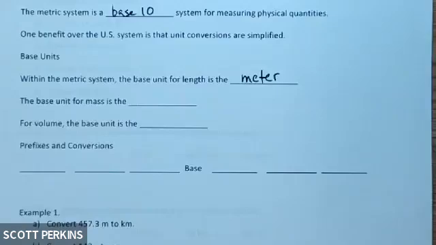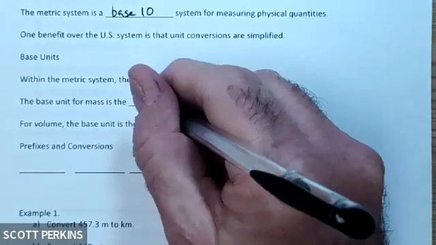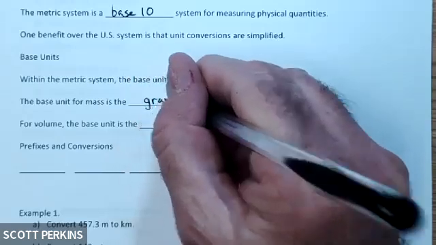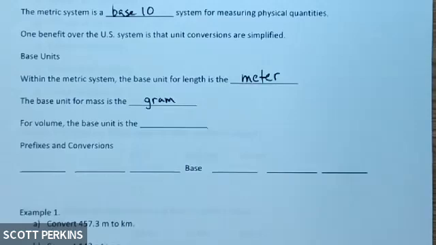The base unit for mass is called the gram. A gram is a very small unit of measure. Your typical paper clip, okay, this happens to be a tiny one right here. This weighs about a gram. Okay, so a gram is not much. So if you're going to weigh someone like me, you're going to need a larger unit of measure in order to do that and not have like several million grams. Okay, so we're going to talk about that.